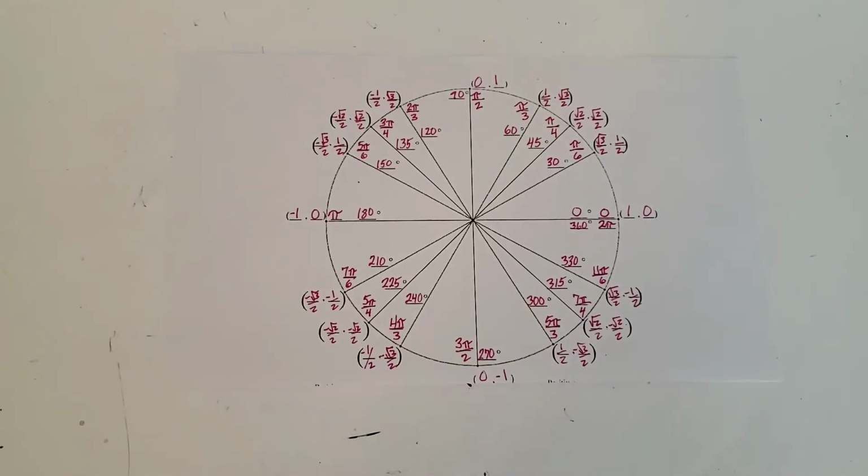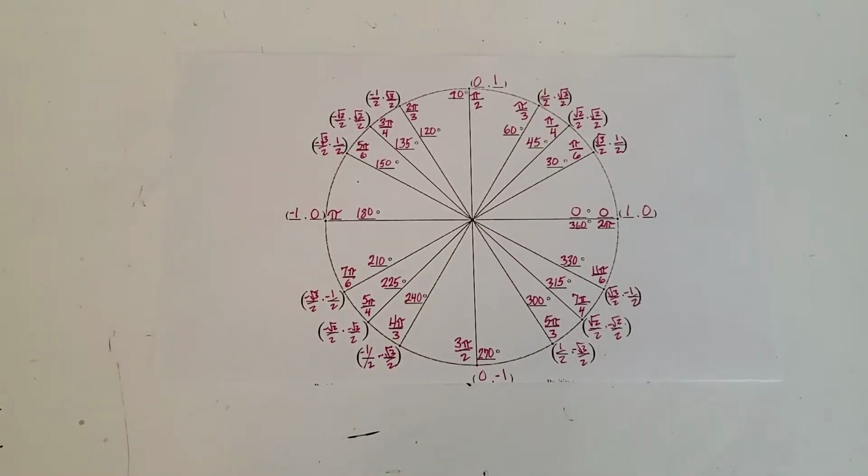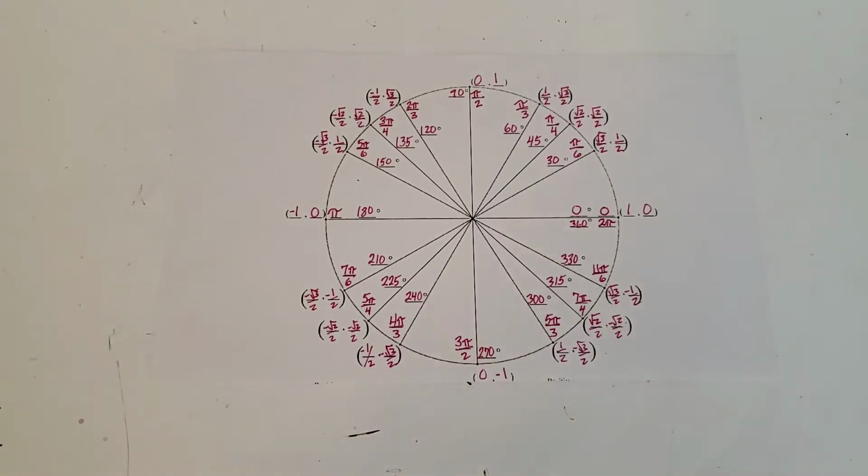Hi there, Algebra 2. We're going to keep talking about our unit circle and our radian measures and our degree measures and those ordered pairs, those three pieces to the unit circle.